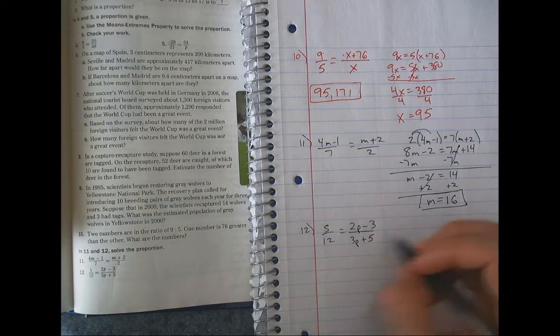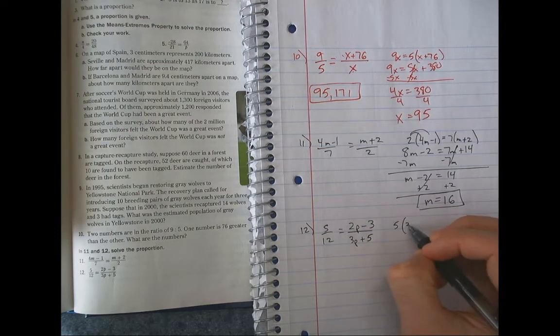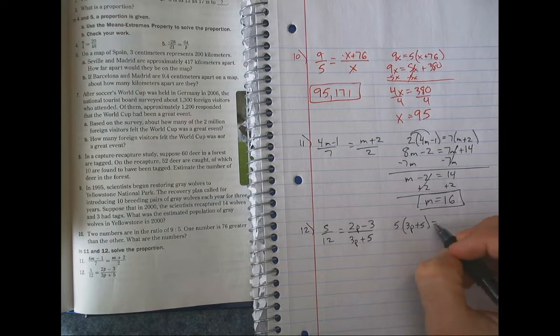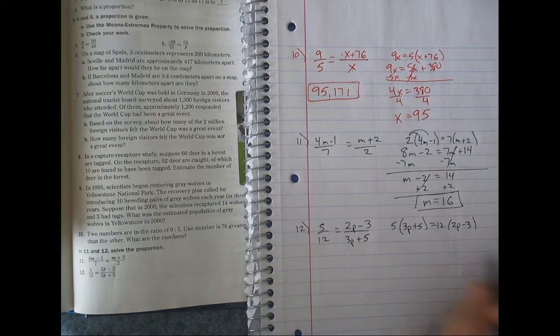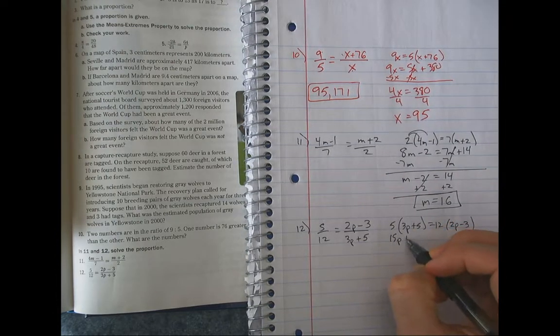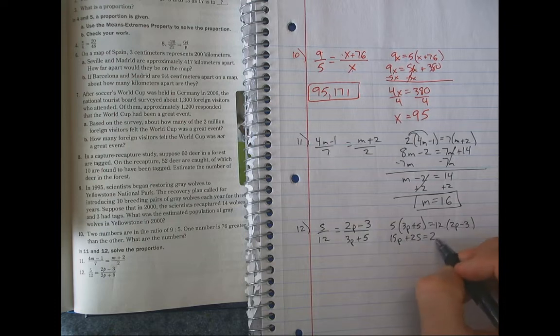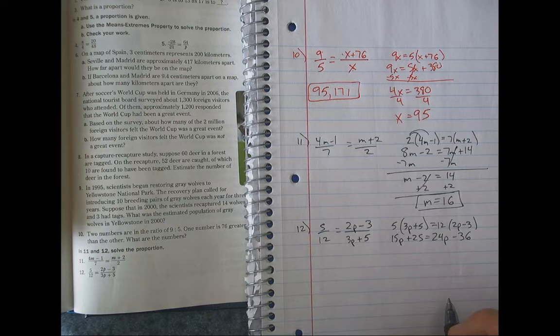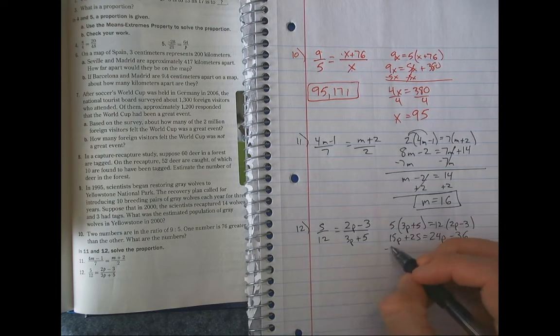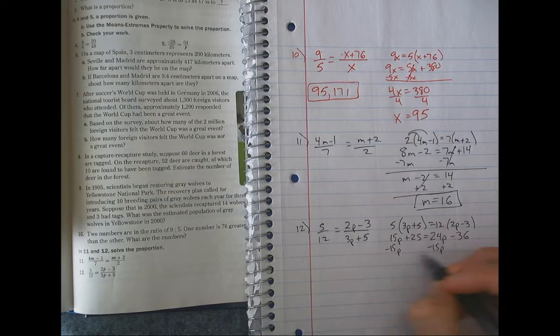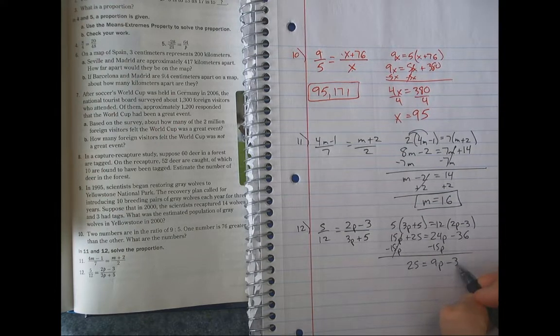Doesn't matter which way we go. So 5 times this, I'm going to do first. 12 times 2p minus 3. First step, distribute. 12 times negative 3. Right, now we have p's on both sides. Get rid of the smaller one. So 24 minus 15 is 9. Now we want to get p by itself, add 36.